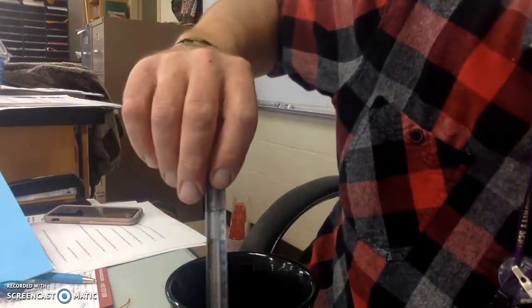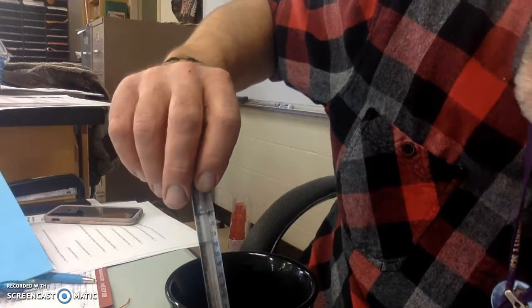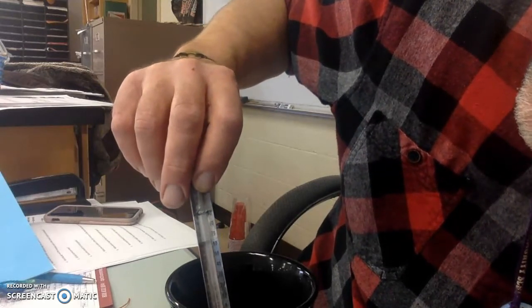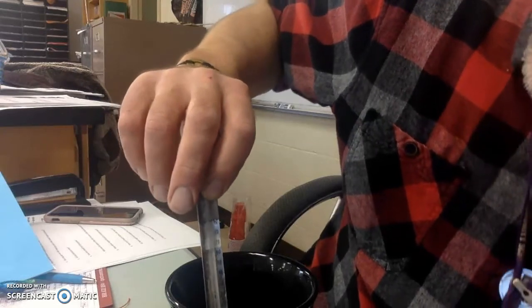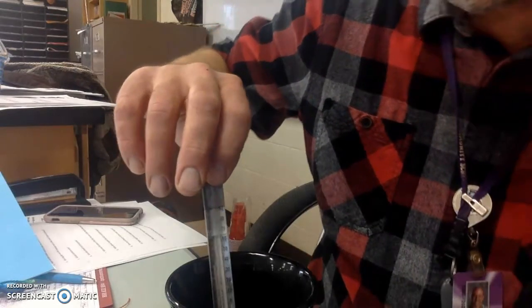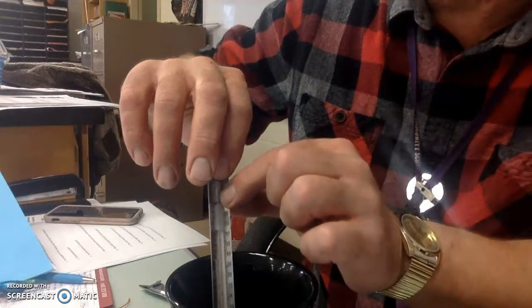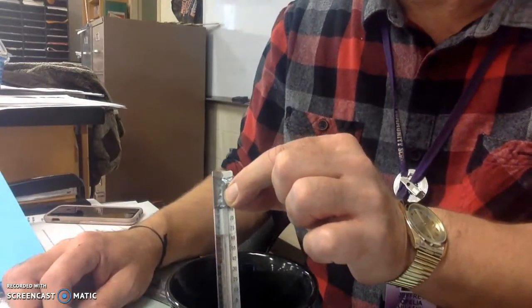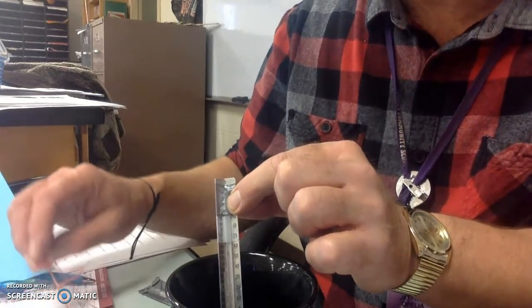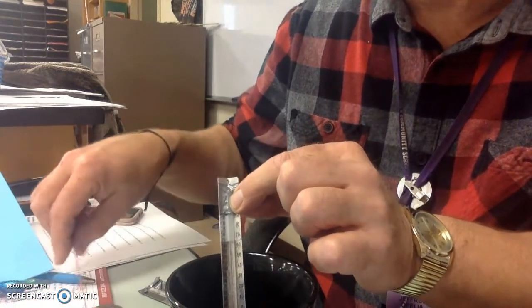But right here, the thermometer shows that the water is at 134 degrees Fahrenheit. Okay? So that has a lot of energy, a lot of kinetic energy, which is energy in motion.